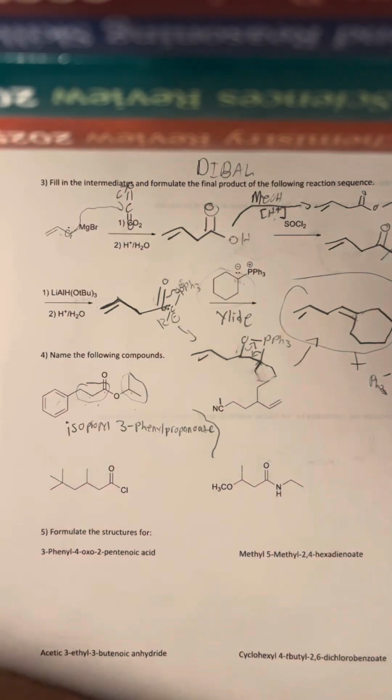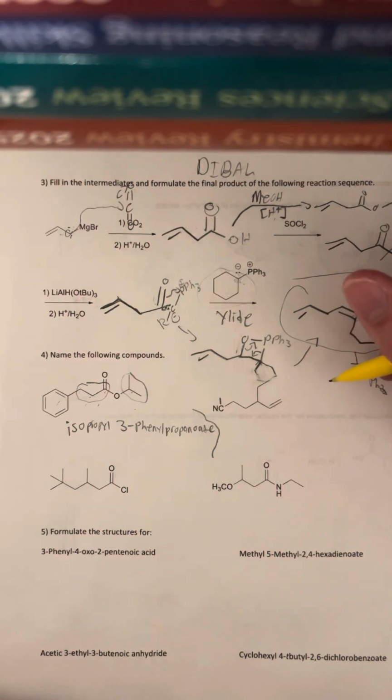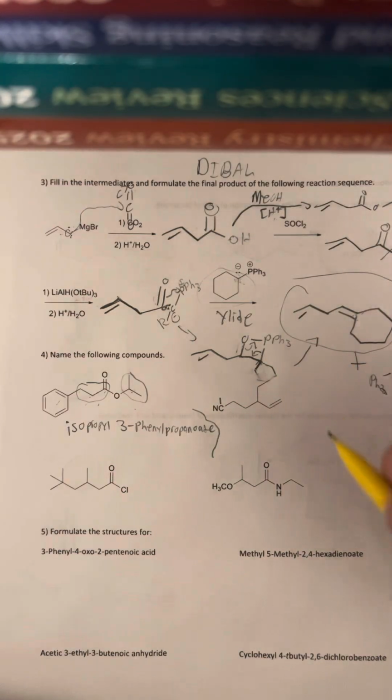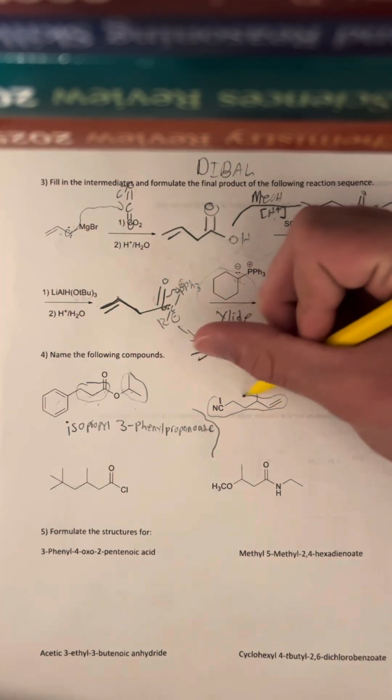So notice, usually with naming, when it comes to numbering and figuring out the parent chain, it's all about what has the longest chain. Well, we know that when there's double bonds or triple bonds, that rule goes out the window. Whenever there's a double bond or a triple bond, it no longer becomes about the longest chain, period. It becomes about the longest chain that involves that double or triple bond. So in this case, we have to consider this as our parent chain because it includes a double bond. We know our name is going to end in nitrile.